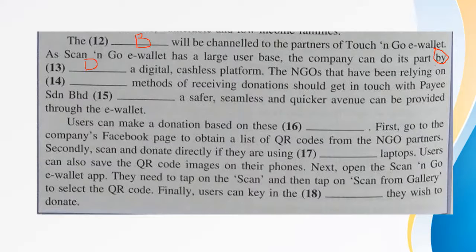All the while we are using this method, so we have to use the word traditional. So the answer for number 14 is B, boy. Traditional refers to the long established way of doing something.